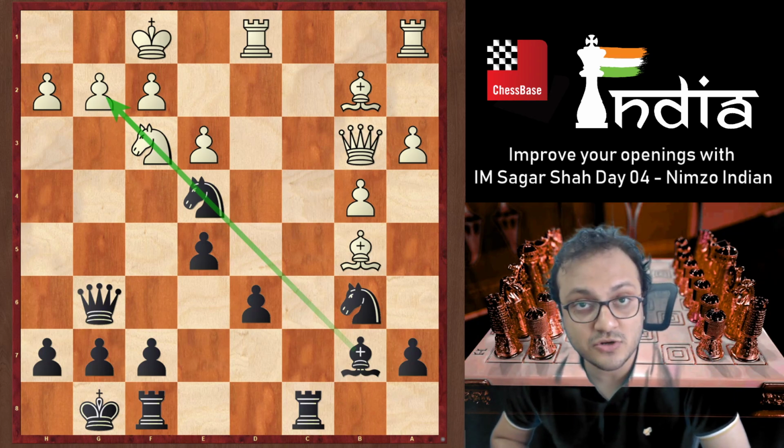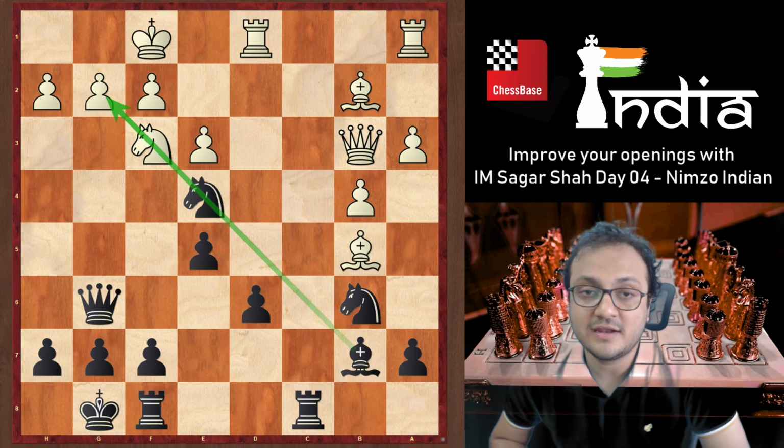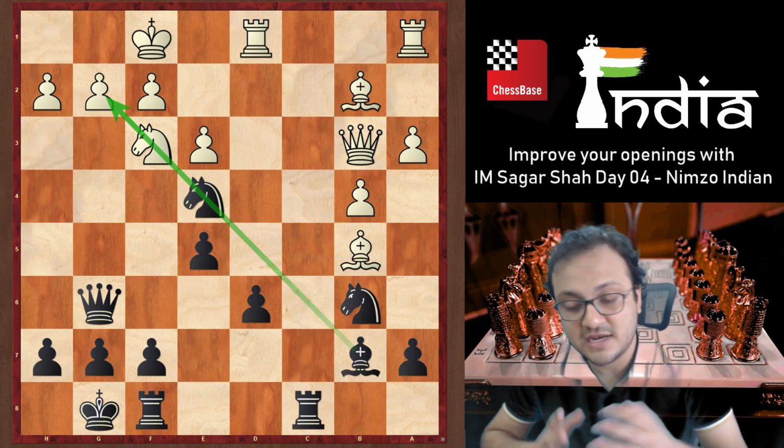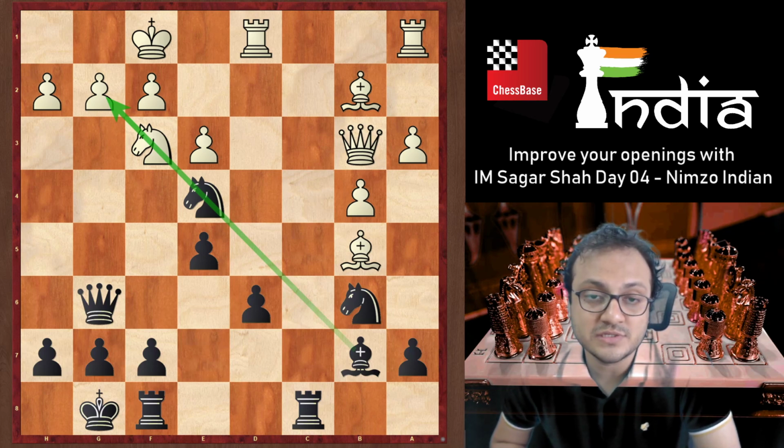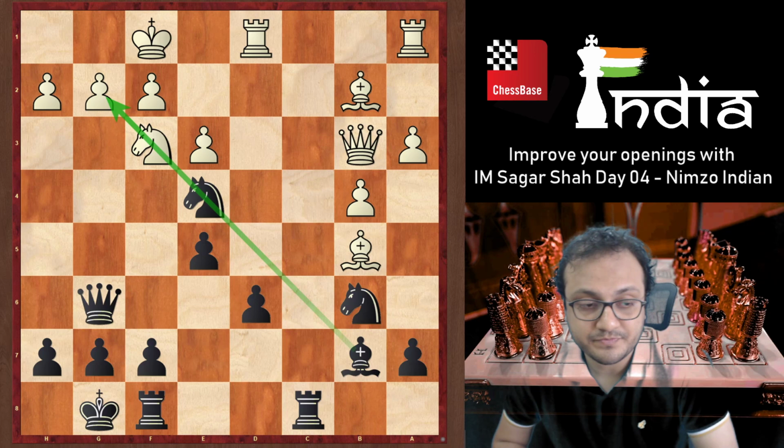There are rating tournaments in India, and there are international rating events in India and outside India, and people play it to gain rating and make themselves stronger rating wise, also to earn prize money.